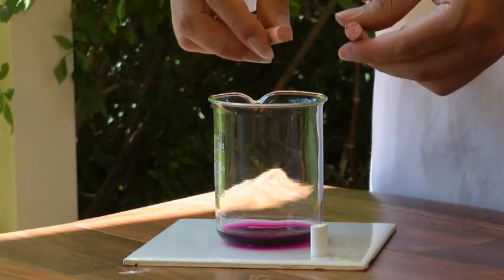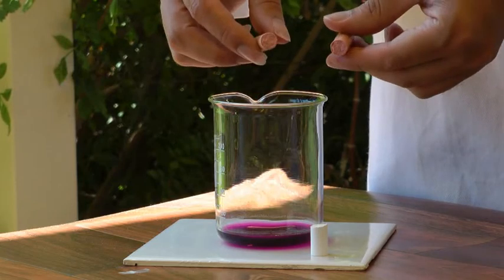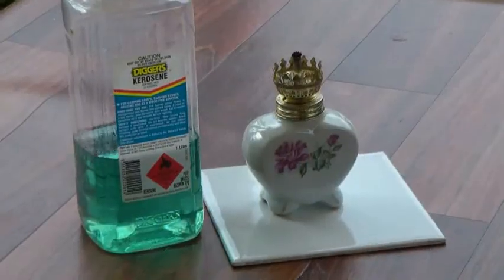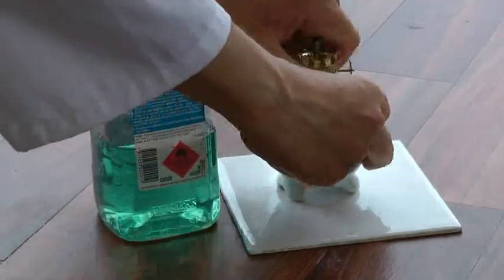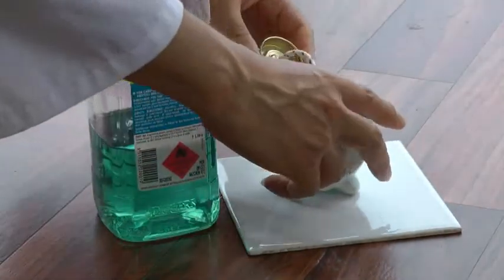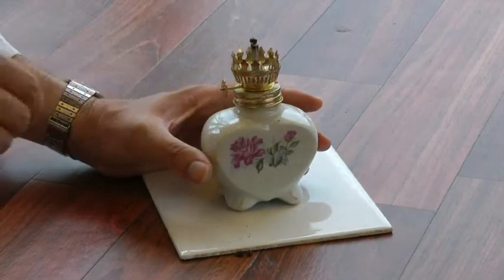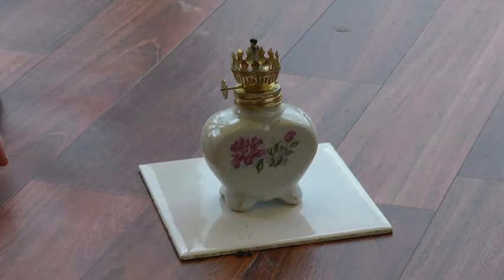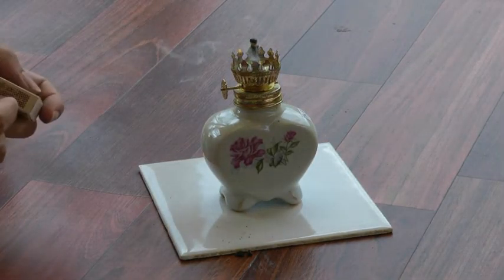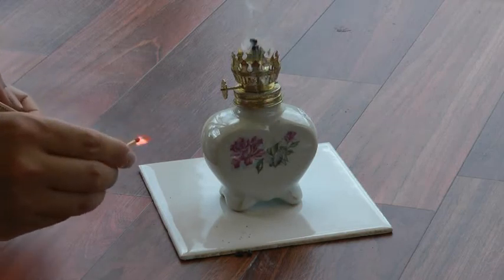Capillary action is also used in kerosene and other spirit burners, which use a wick that draws up the fluid towards a lit end. The time taken to draw up the liquid and the size of the wick determine the size of the flame and the amount of heat given off.